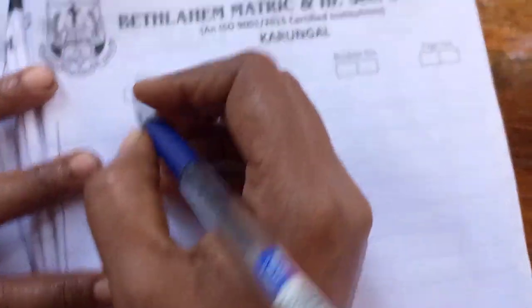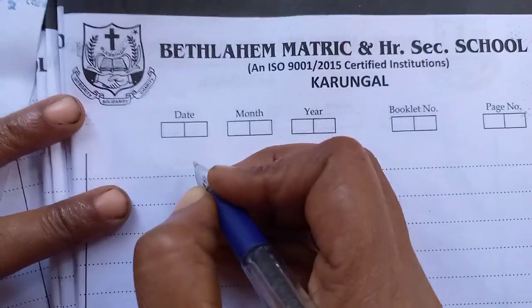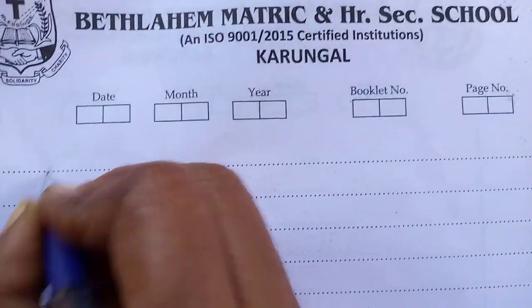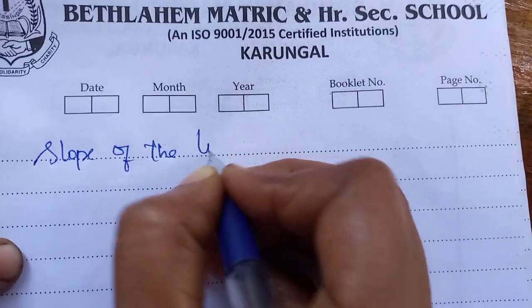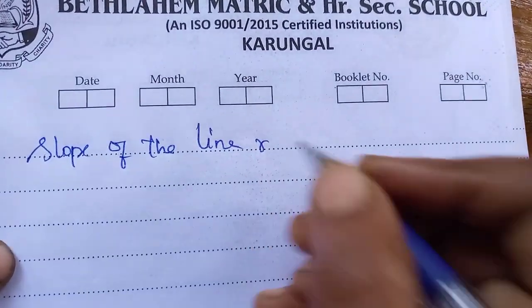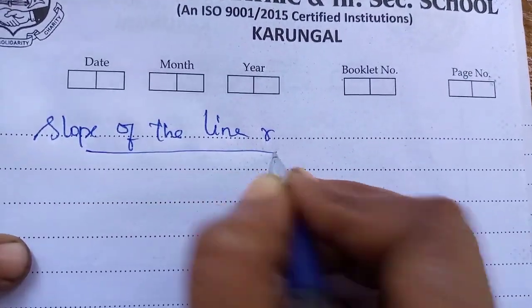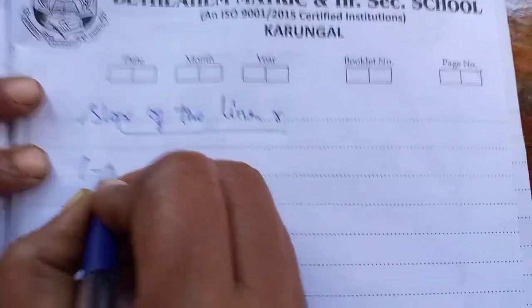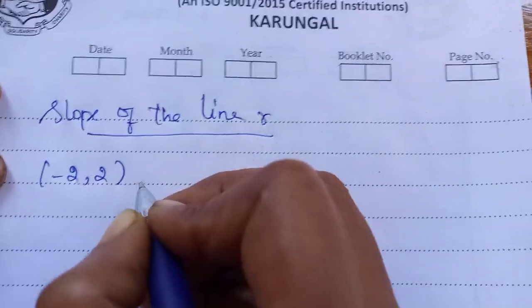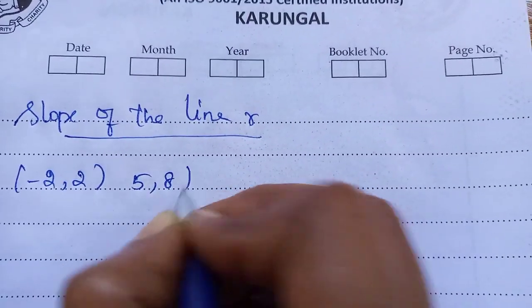That is, first of all, let us find the slope of the line R. We have R passes through minus 2, 2 and 5, 8.